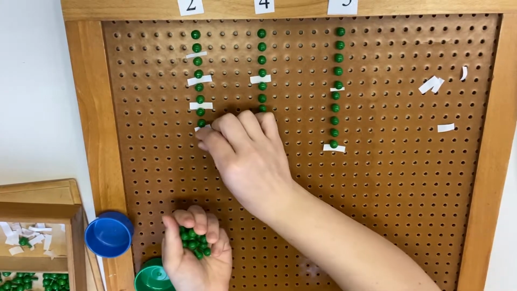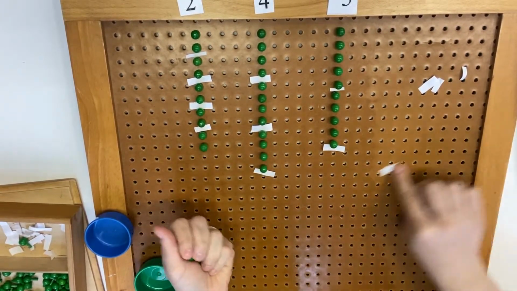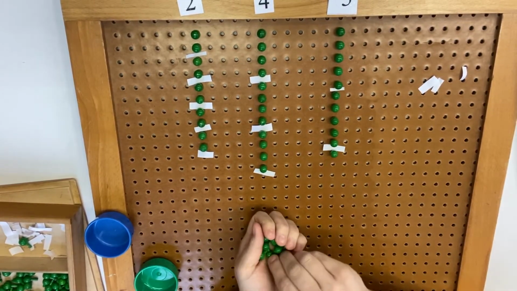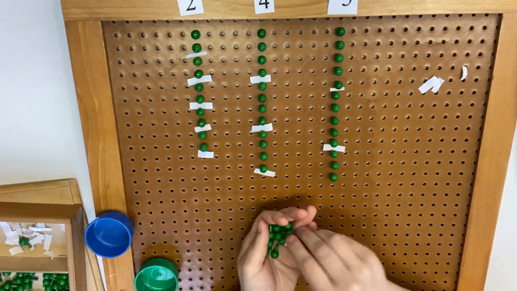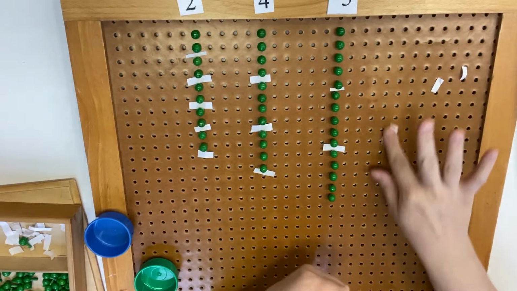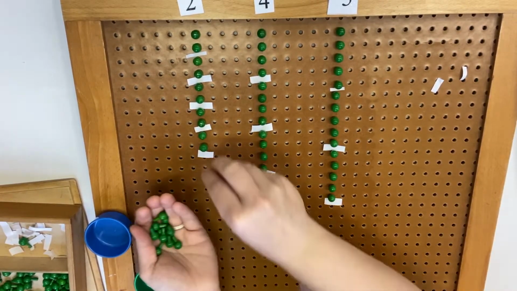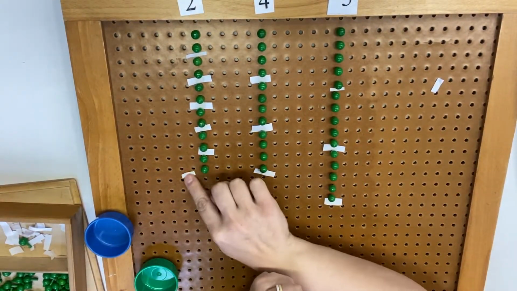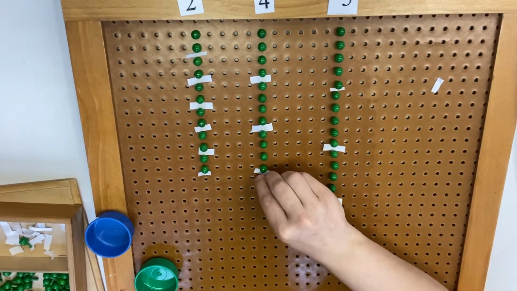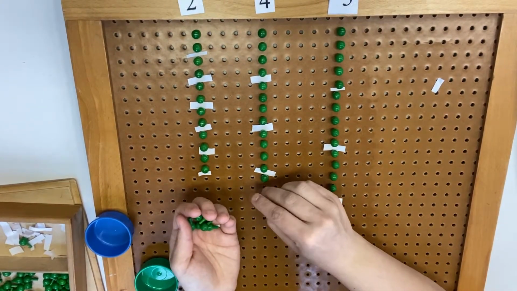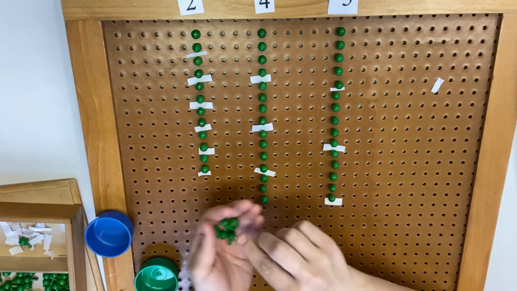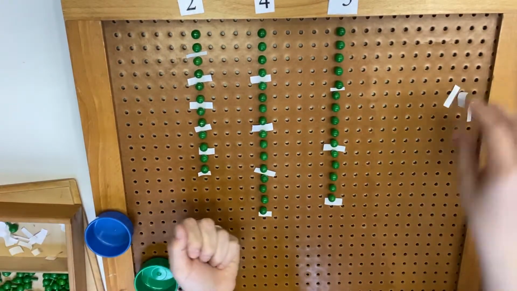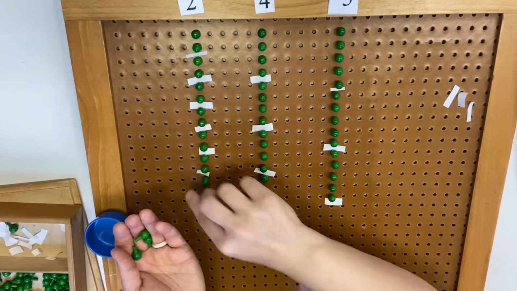Okay, 2's the shortest again. Oh, now 5 and 2 are the same. I'm going to add to 5. All right, what's the shortest now? The baby 2 again. Now 4 and 2 are the same again, so I'm going to add 4, to mix it up. Some more of these. And 2 is the smallest again.